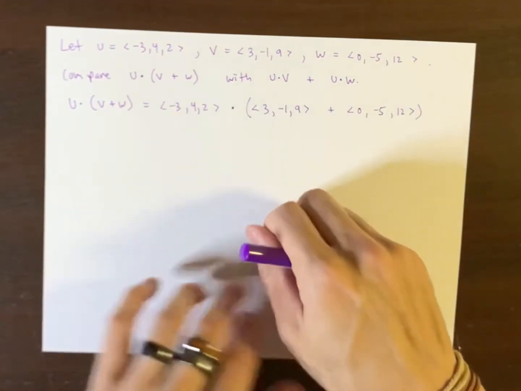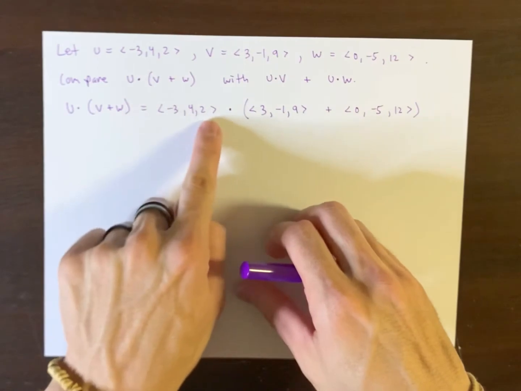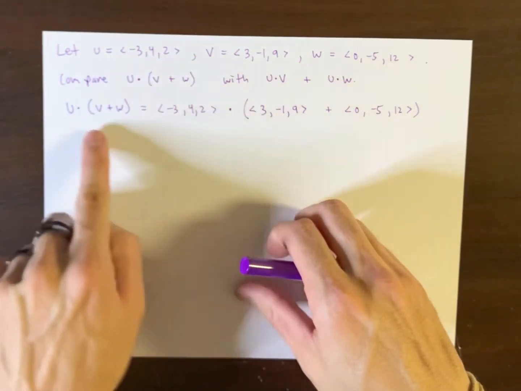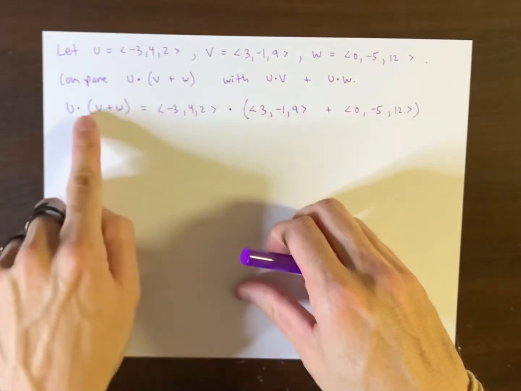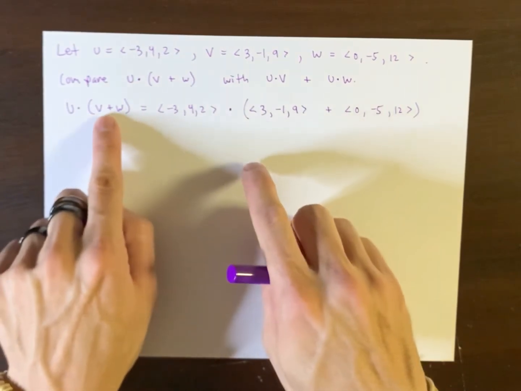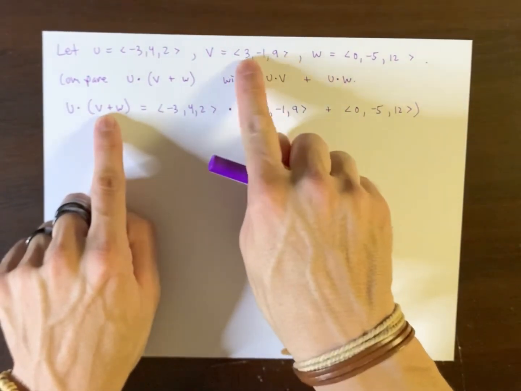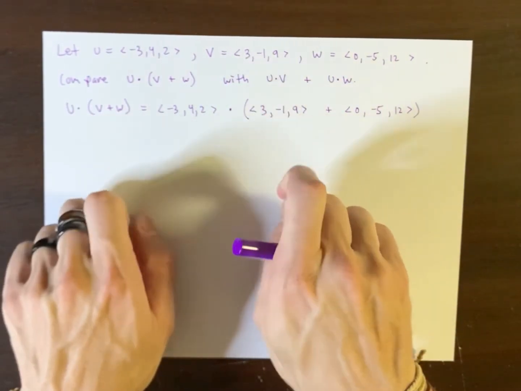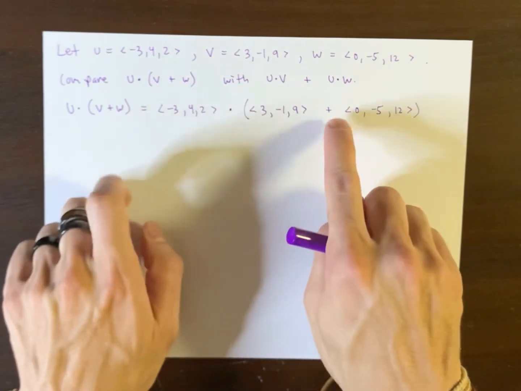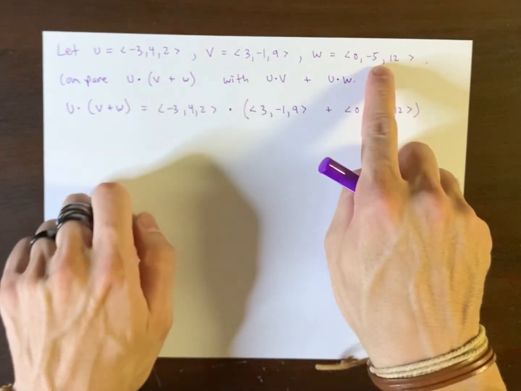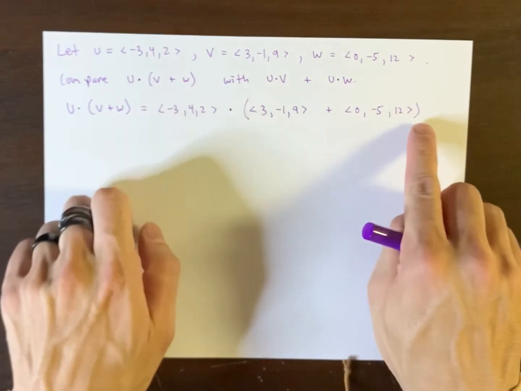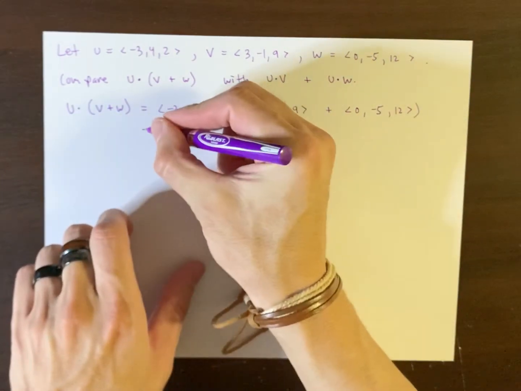So let's see. u is literally right there, right? Because that's what u is. The dot is right there. That parenthesis is right here. v, which is that, is right there. Addition, and w, which is that, is right here. Close the parenthesis. So now, let's see what this becomes.